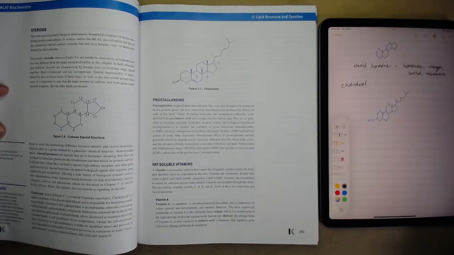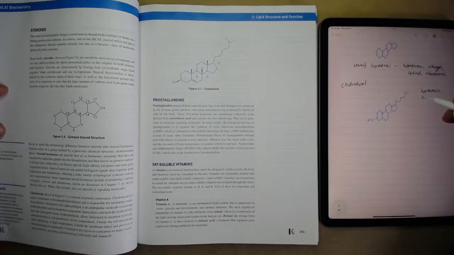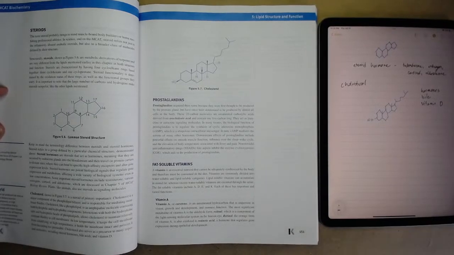Cholesterol is also in hormones, bile, and vitamin D. Prostaglandins.